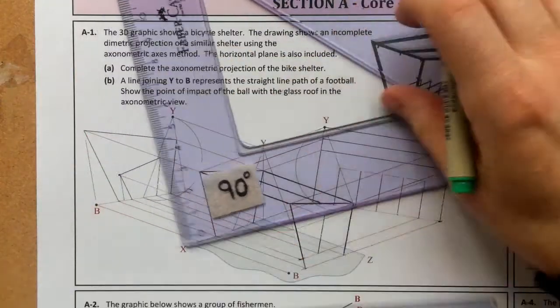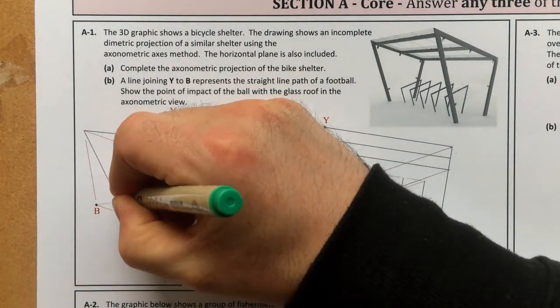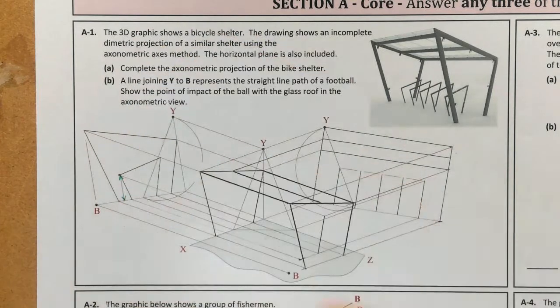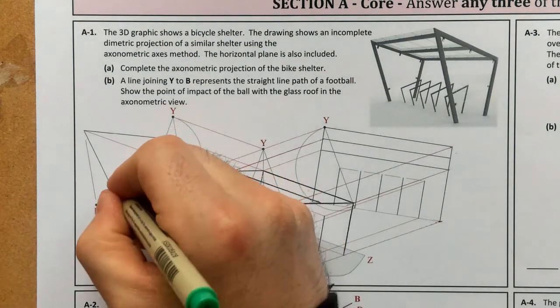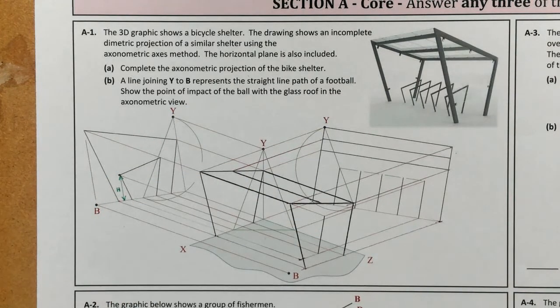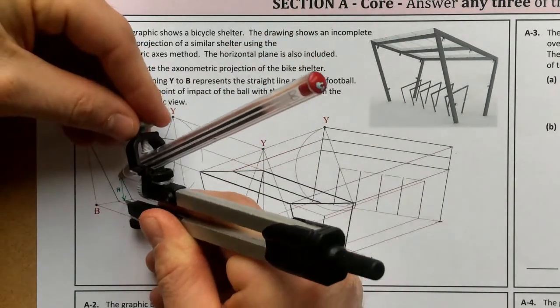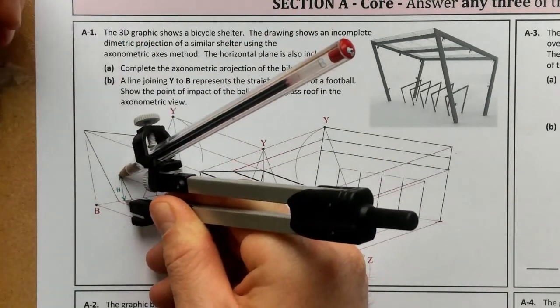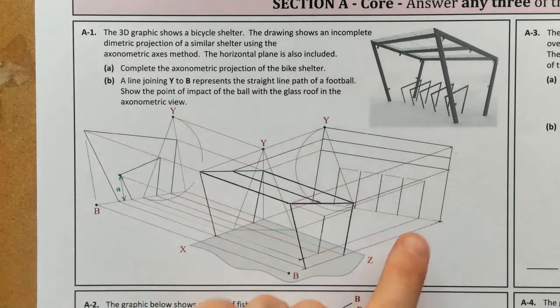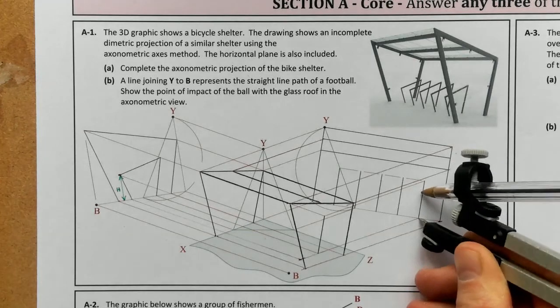Now, you don't have to do this on the day of the exam, but that height right there that I'm putting in is important. So I'm just going to put in a little H there for height. Now that height, I'm actually going to have to map up on my other view. I'm going to take that height on my compass, and I'm going to come here and mark it on this guy here.